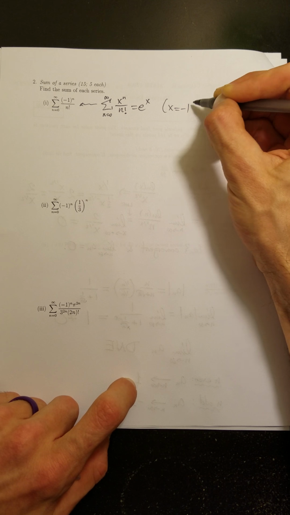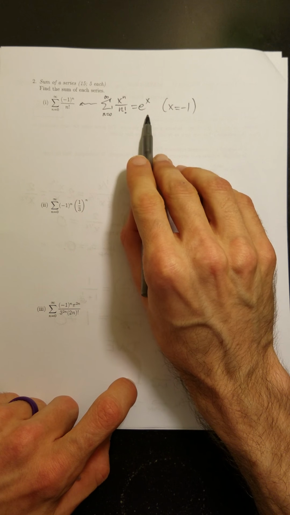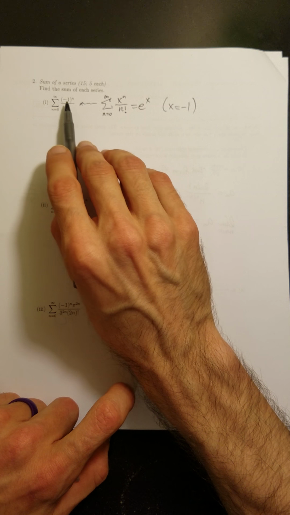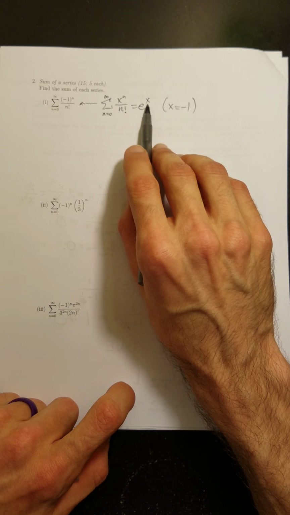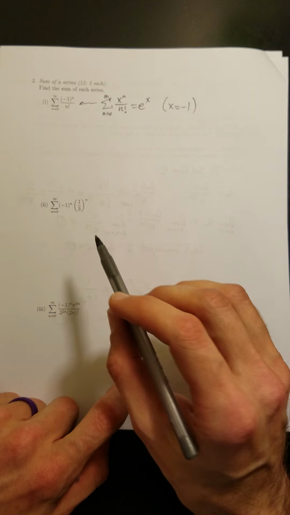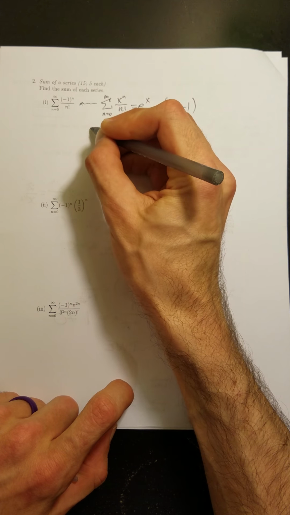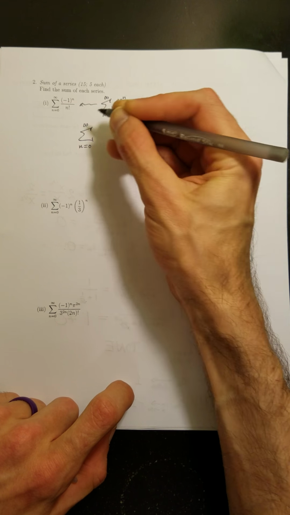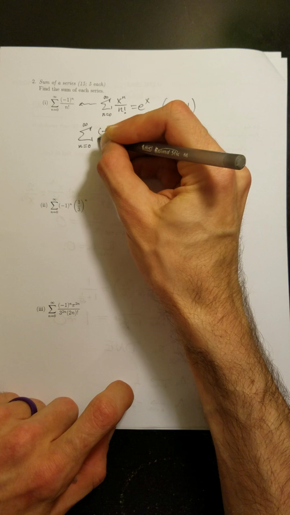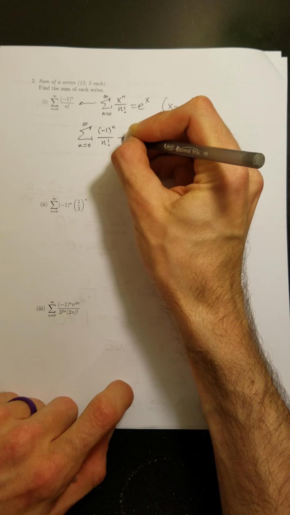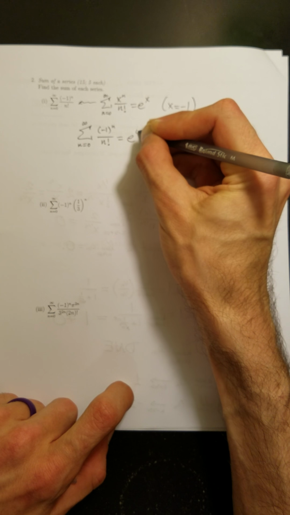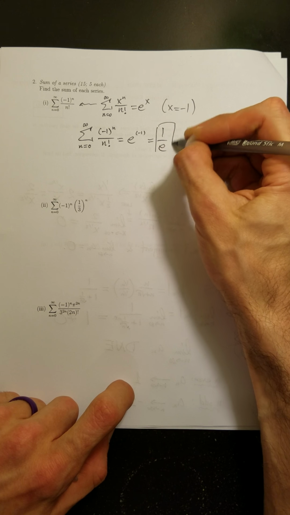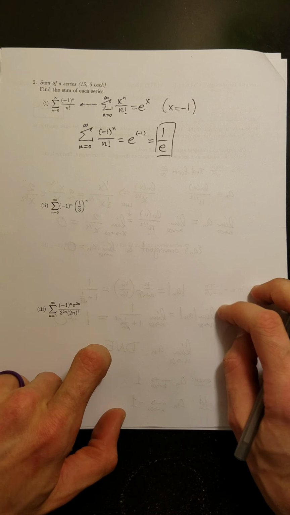So I want to think about this Maclaurin series for e to the x, and then the sum of this series will take the value when I substitute x equals -1. And so, I mean, it's really just that simple once you make that identification. Now, the sum of this series is just equal to e to the power -1, which is, of course, just 1 over e, right? And that's the sum of our series.